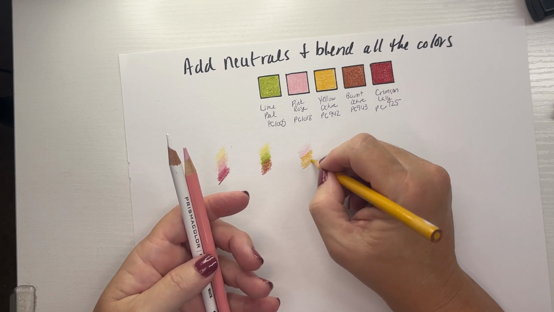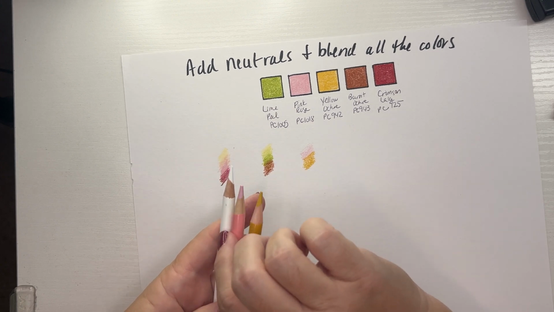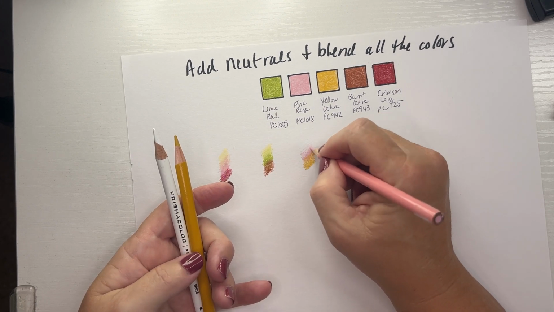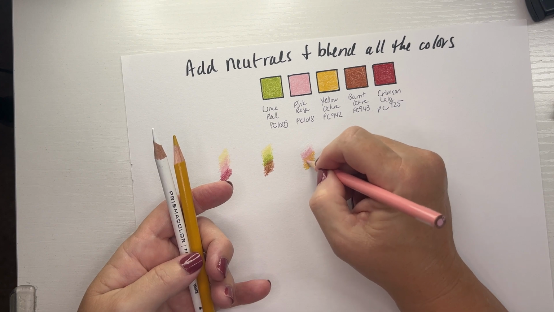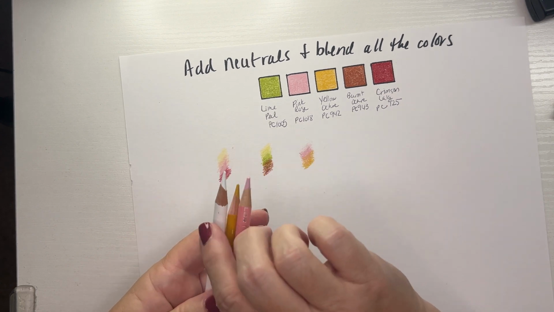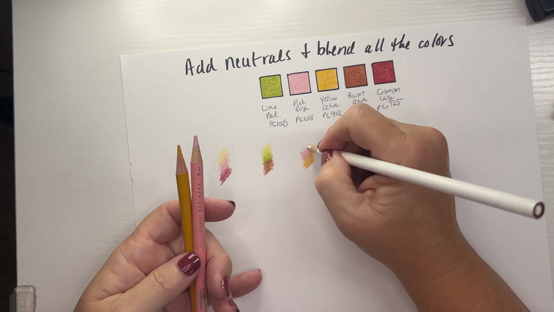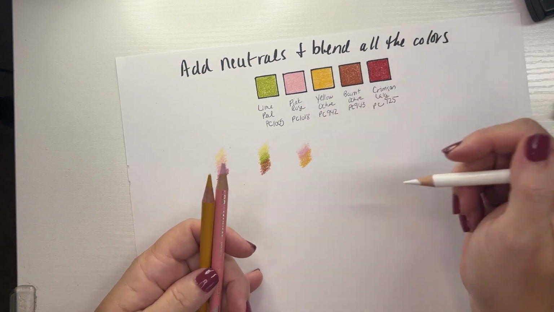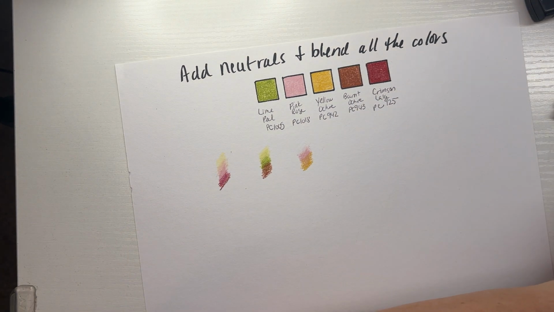So maybe it's almost like a 4-color blend when you do that. You can see how that really gets to be really pretty. So you get the gist of what I'm doing here. So it's all about, let's create new colors and new color combos.